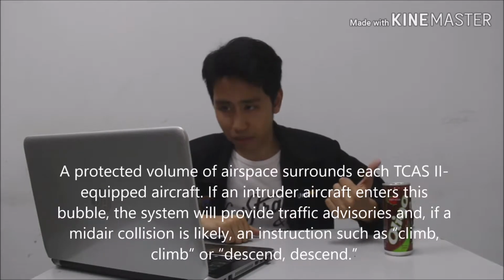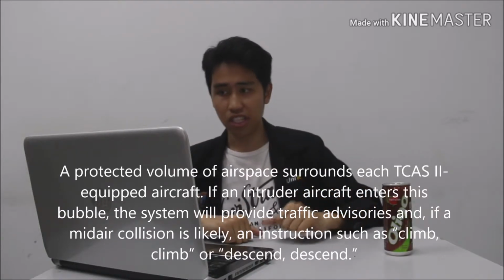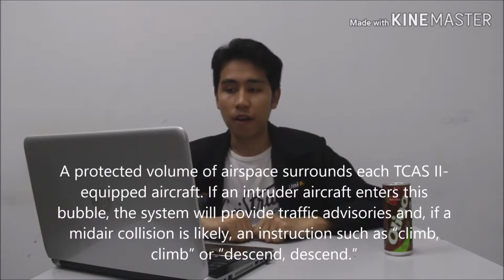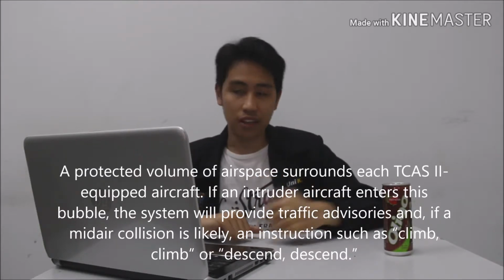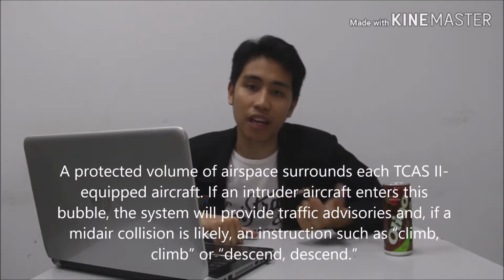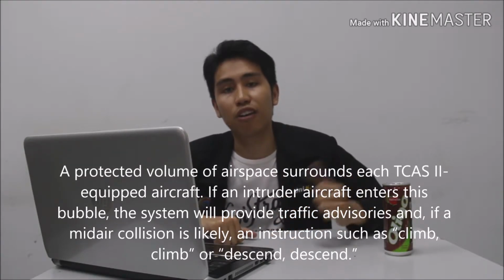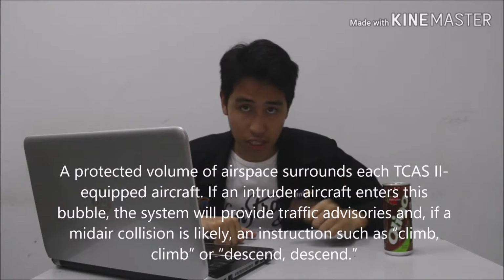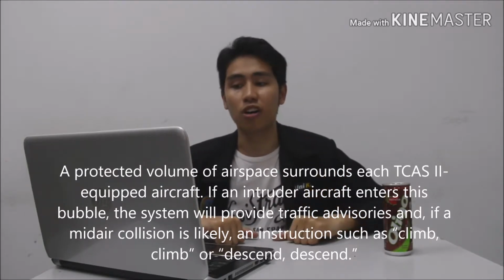A protected volume of airspace surrounds each TCAS 2 equipped aircraft. If an intruder aircraft enters this bubble, the system will provide a traffic advisory. If a mid-air collision is likely, an instruction such as climb or descend will be provided.